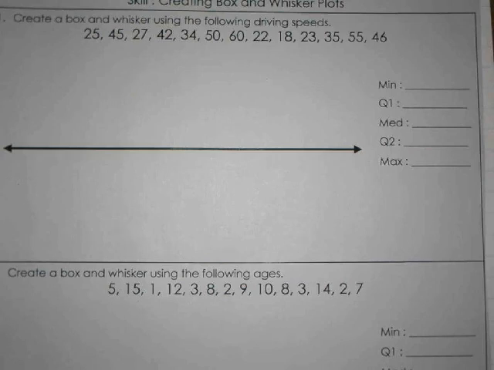Excellent, everyone order them from least to greatest, please go. Put your pen and pencil down when you are done ordering them from least to greatest for me, please.